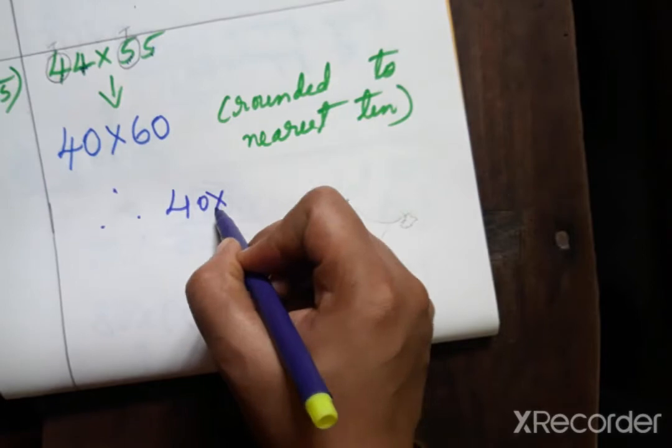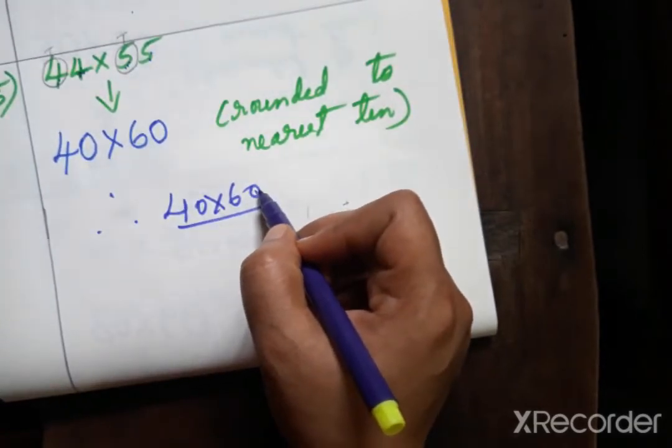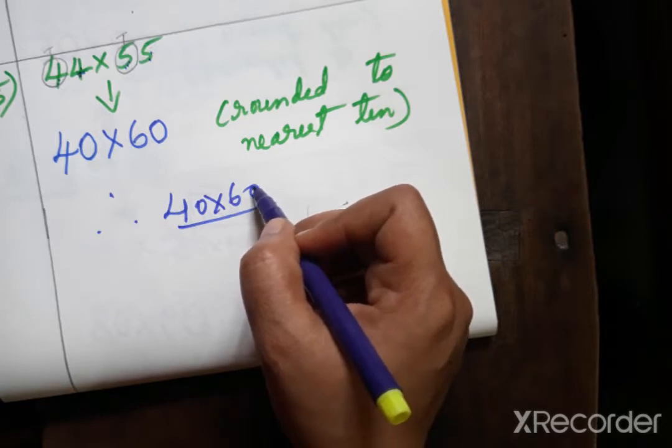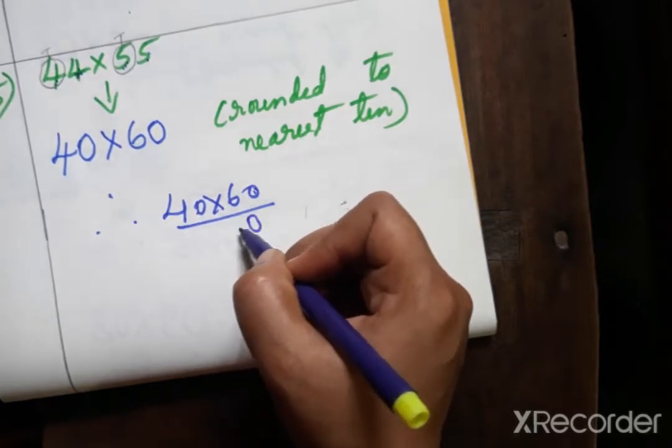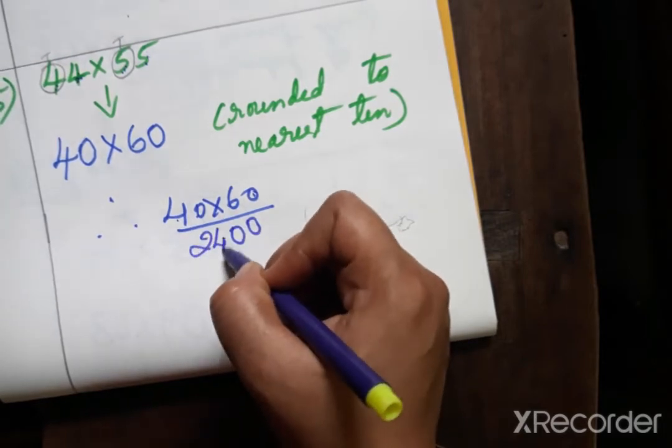40 into 60. The last digits are 0, so we can multiply directly. Write the 1 zero, then multiply the numbers. 4 sixes are 24. 2400.